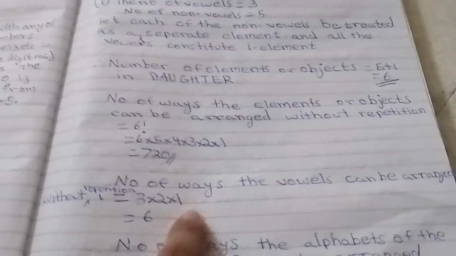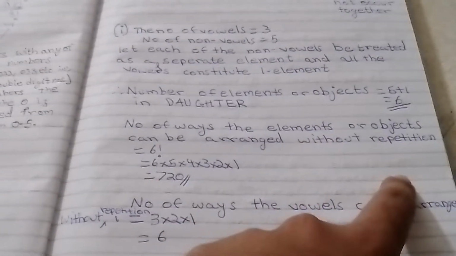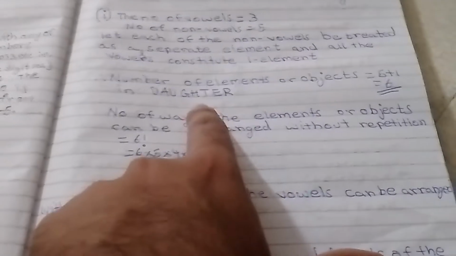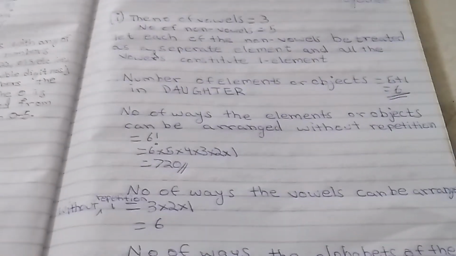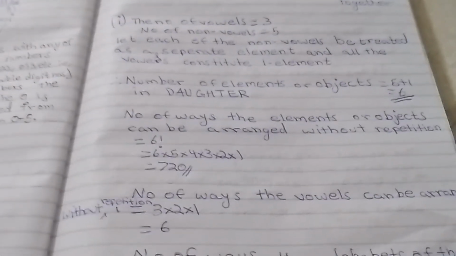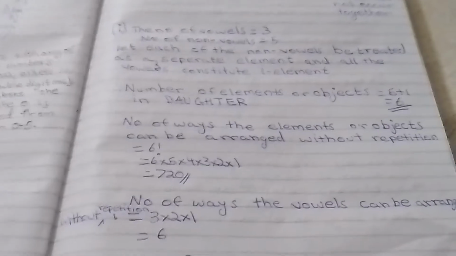So step 1 is ensuring that the group of vowels are always together and are a part of the permutations of the alphabets of the word daughter. And the other step is ensuring that the vowels are together, finding the number of ways the vowels can be put together. The number of ways a job can be done is the product of the number of ways of each of its steps.